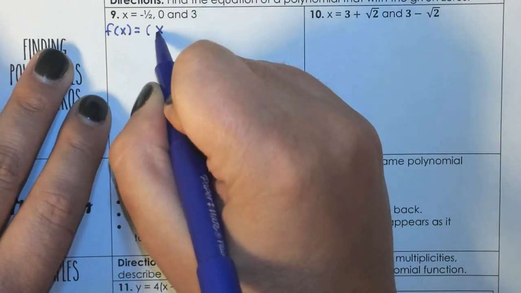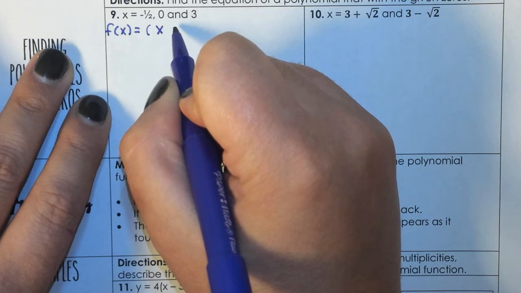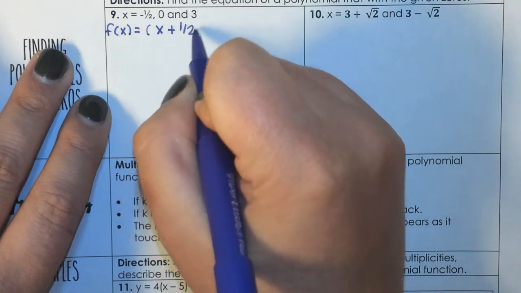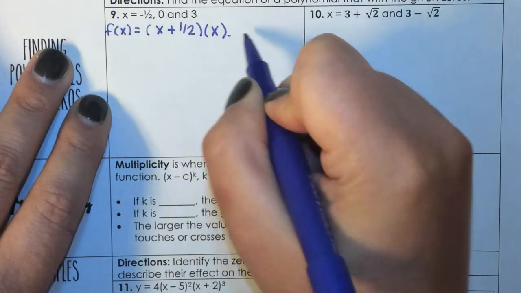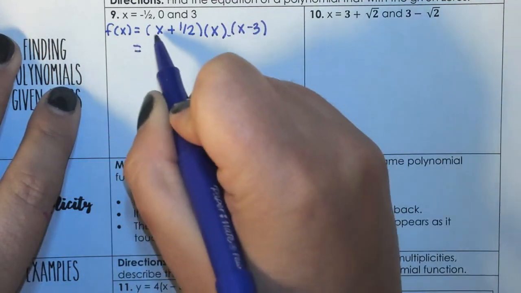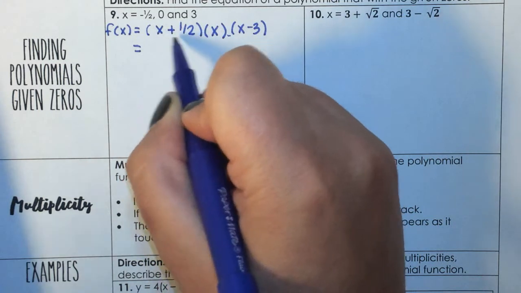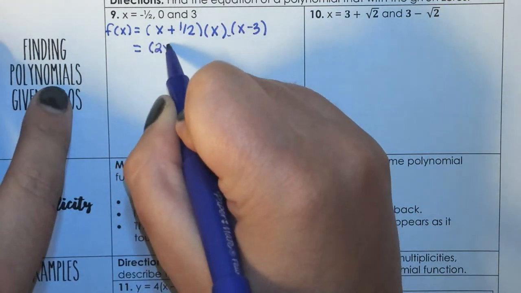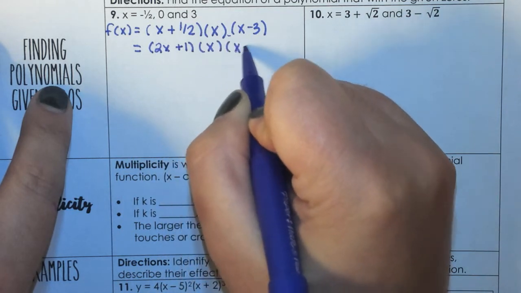So we're going to have x plus 1/2. And this will be x minus 0, but I'm not going to write the minus 0. And then x minus 3. And then over here, I don't want this fraction inside here, so I'm just going to multiply both sides by 2. So I'll have 2x plus 1 times x minus 3.